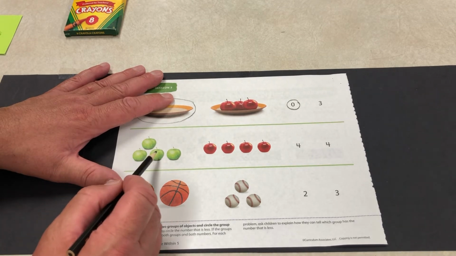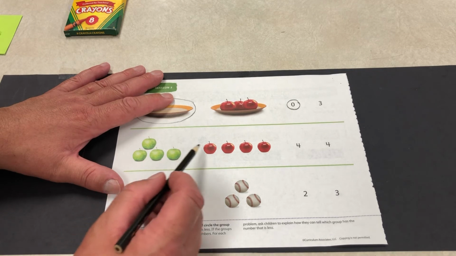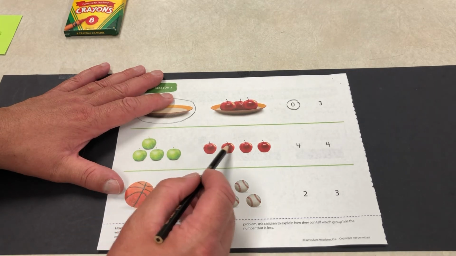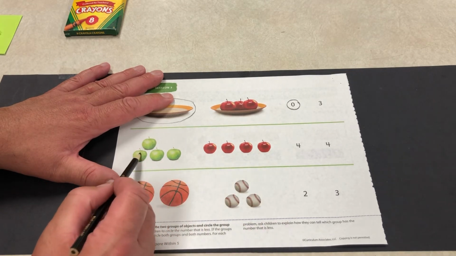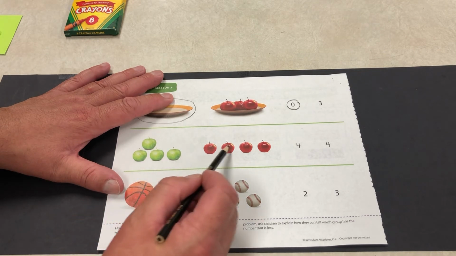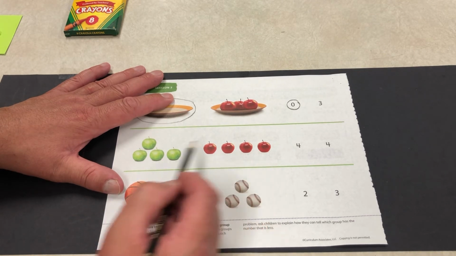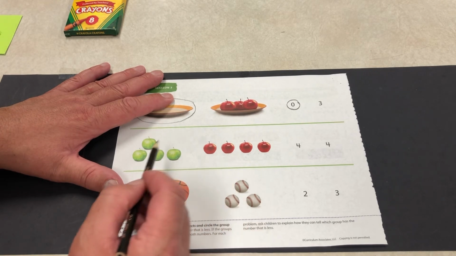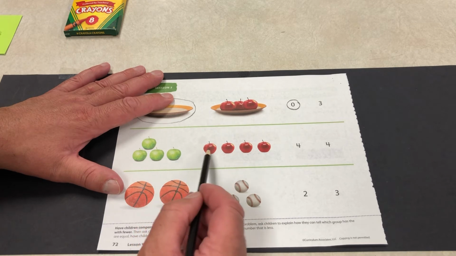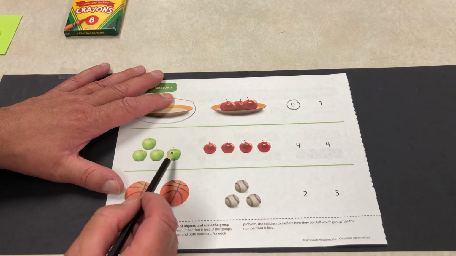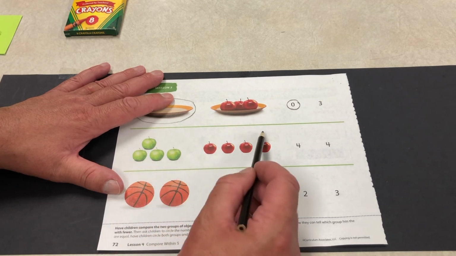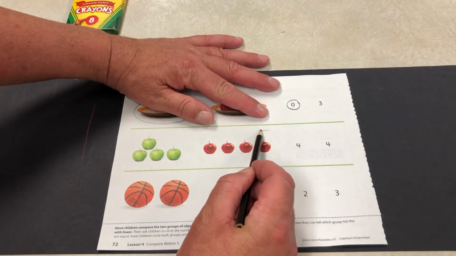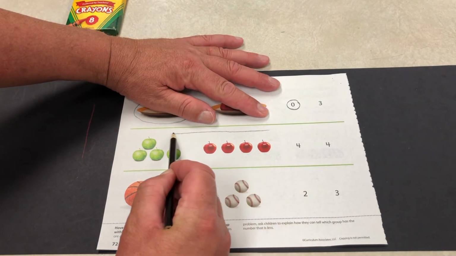1, 2, 3, 4. Hey, wait a sec. 1, 2, 3, 4. Wait a sec. This has 4. This has 4. They're the same. There are 4 red apples, 4 green apples. I got tricked.